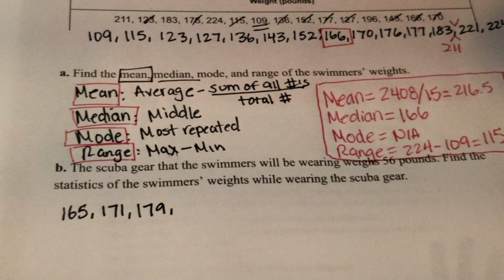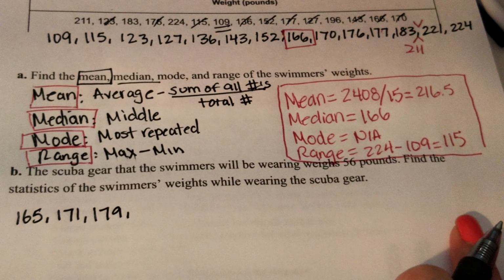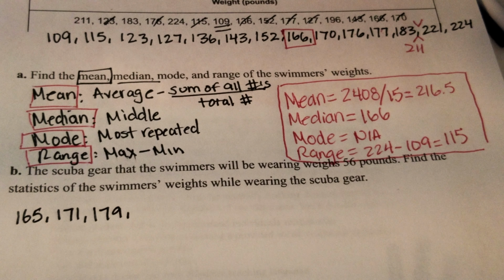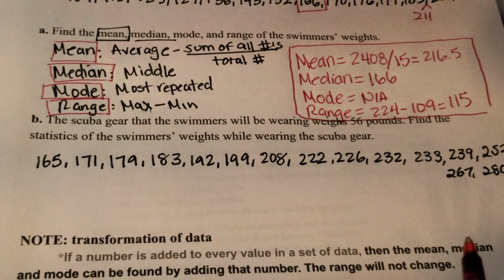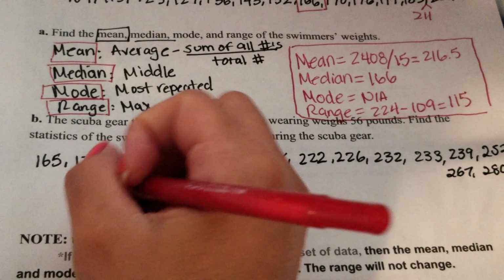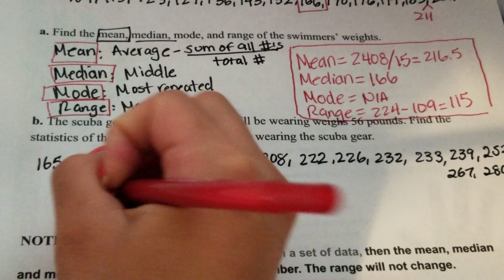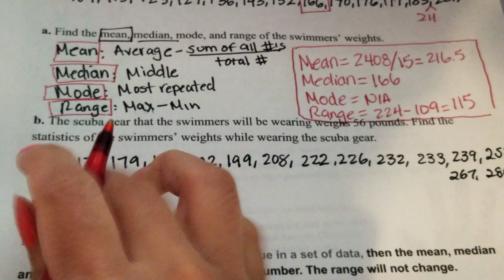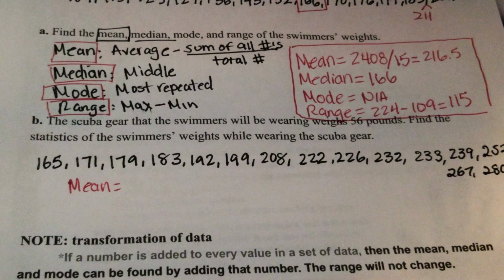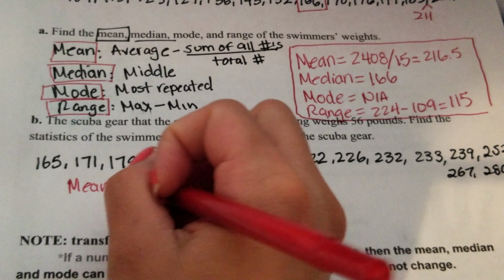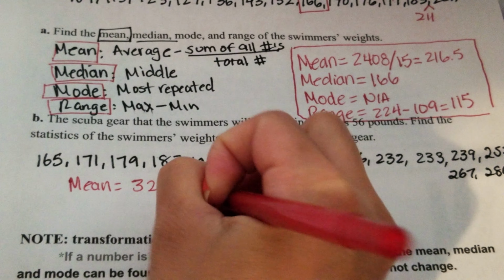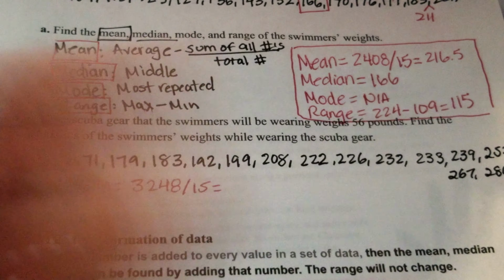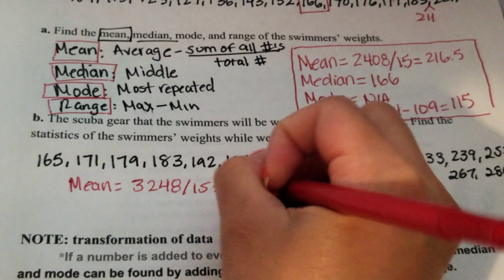So to save some time, I'm gonna go ahead and write all of them here. I'm gonna pause the video and you do the same on your paper, okay? Hold on. I got my list here, so now let's find each of these pieces of information. We're gonna have to get the mean, add all the numbers again, divided by 15. And when you do that, the sum of these numbers will be 3,248 divided by 15 swimmers, and that will give you 216.5.